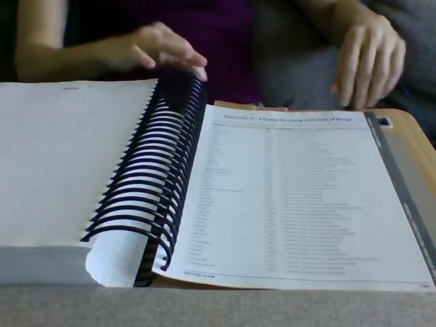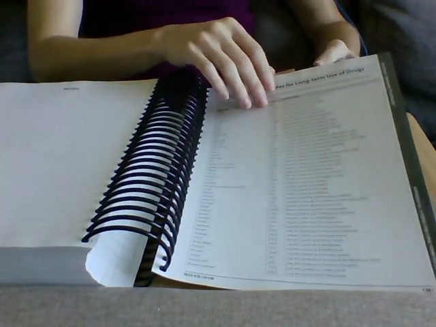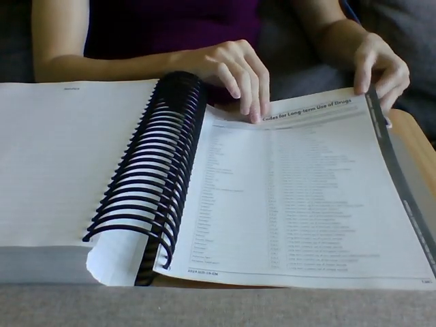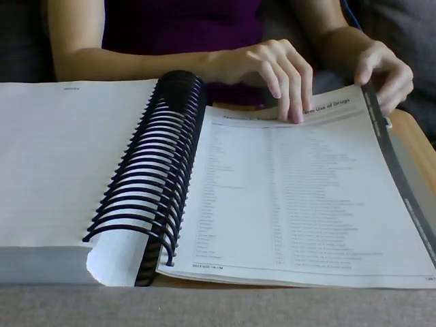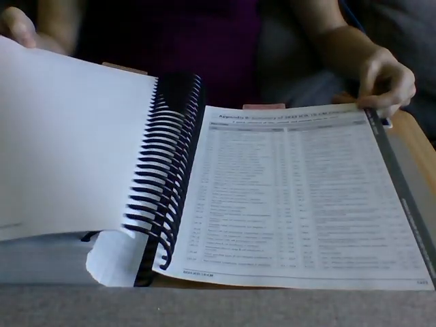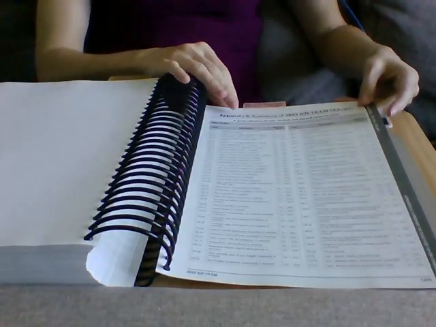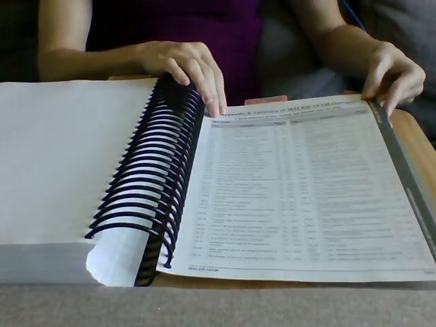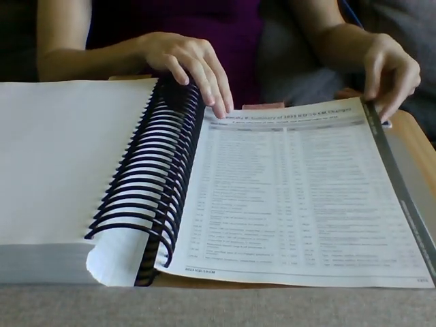All right, and then we have two appendixes. Appendix A, Z codes for long-term use of drugs, on page 1361. And Appendix B, summary of 2025 ICD-10-CM changes. This is on page 1375.